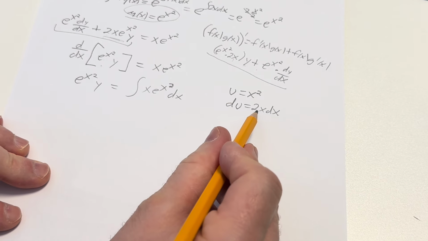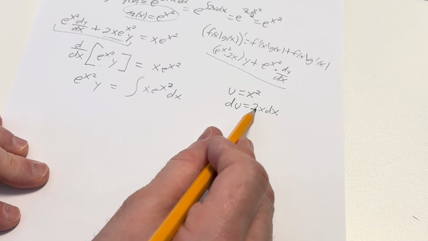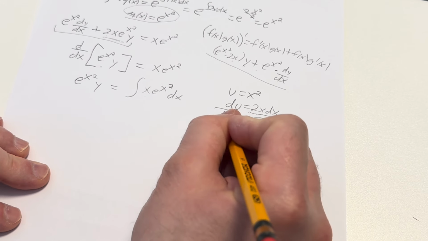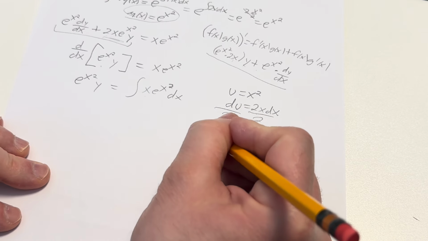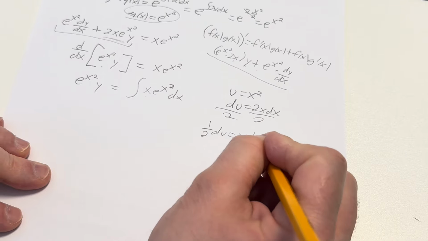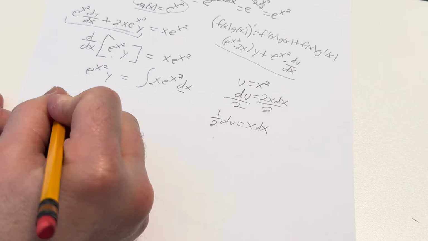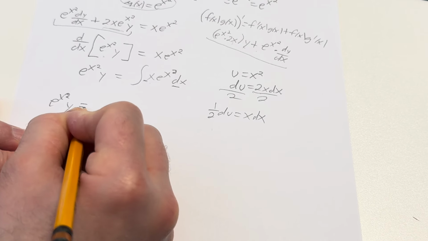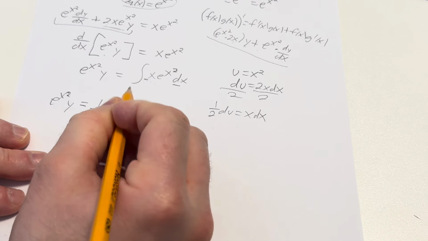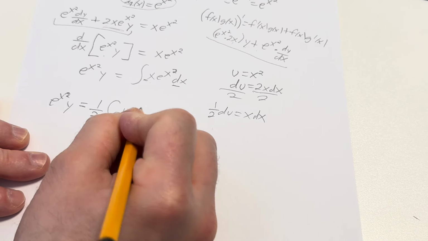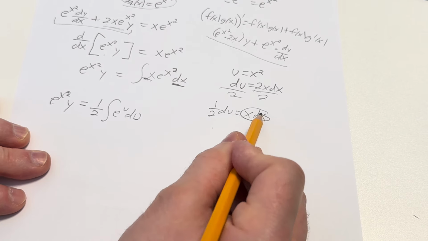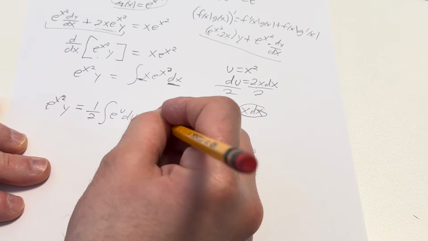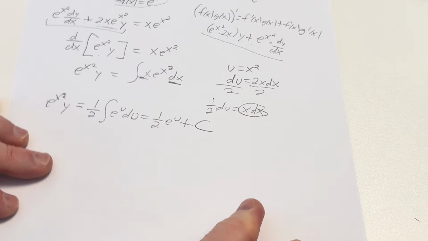Once we get to this step, we want to make sure that our integrand looks like this. We don't have a 2 in our integrand, so we have to get rid of it. So 1/2 du is x dx. There's our x dx. So this is now e to the x squared y equals 1/2 integral e to the u du. Let's check that: x dx is simply our 1/2 du, and then we're left with e to the u. The integral of e to the u is e to the u, so this is 1/2 e to the u plus our arbitrary constant of integration.